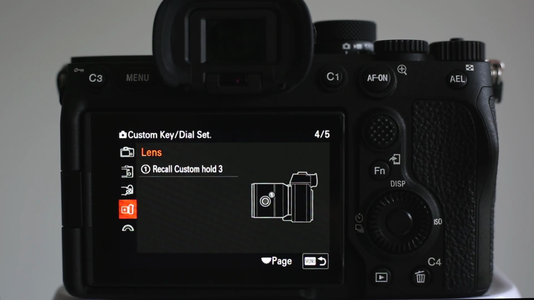Now I want to talk to you about the hold button on the lens configuration. All the latest Sony lenses, GM lenses, will have this focus hold button on the lens configuration. So what am I using? I'm recalling a custom setting of the camera.